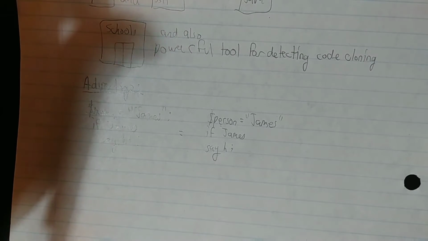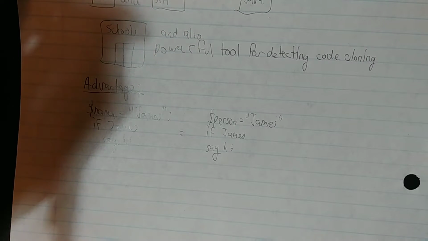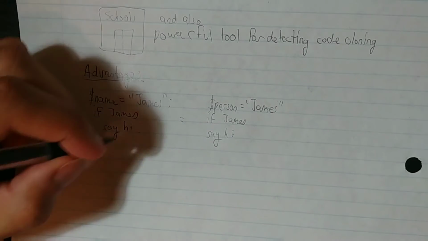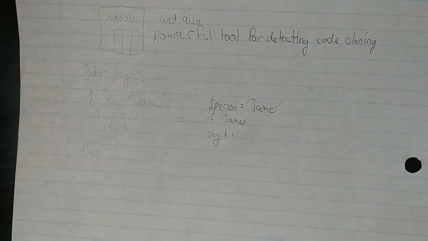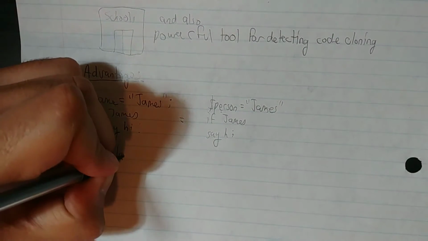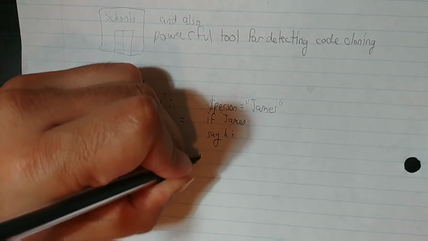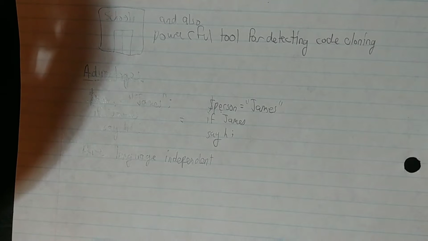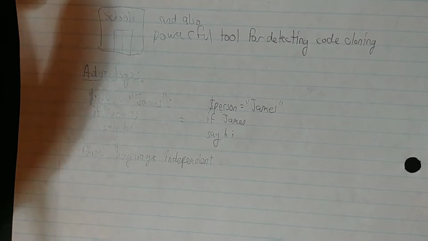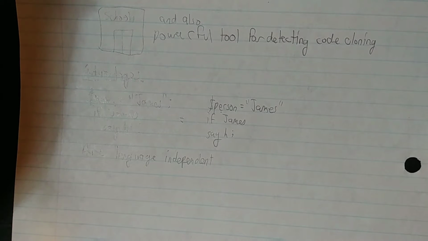Another advantage of code comparison tools is that most of them are language independent. This basically means that the algorithm to detect the plagiarism does not depend on each programming language.